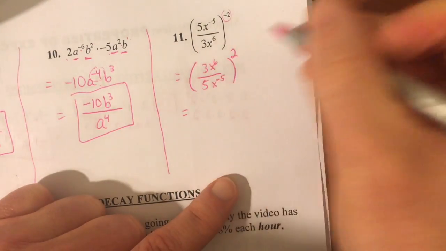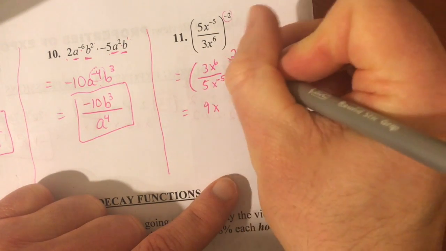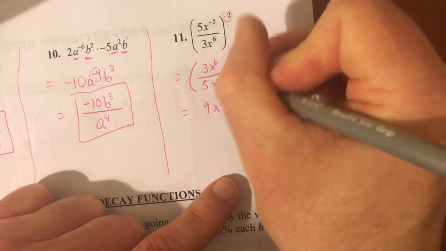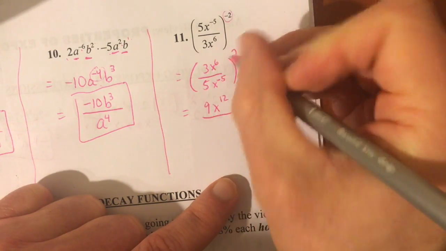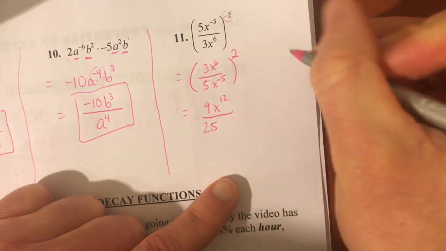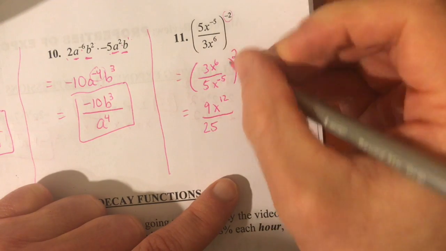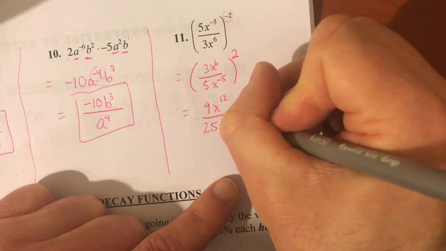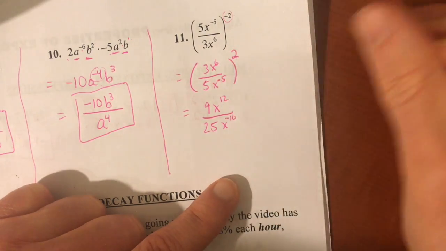Hey, maybe I'll square everything though. 3 squared gives you 9. X to the 6th squared is x to the 12th, right? Power to a power, we multiply. 5 squared is 25. Don't tell me it's 10, that's 5 times 2. X to the negative 5th squared is x to the negative 10th. That's the multiplication, power raised to power.